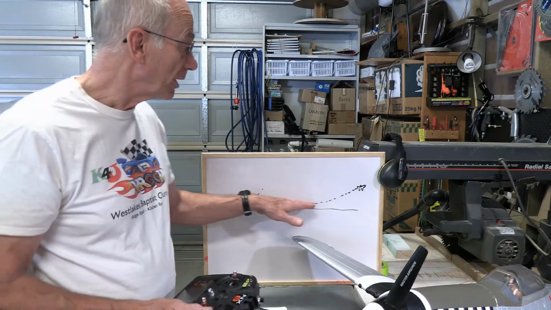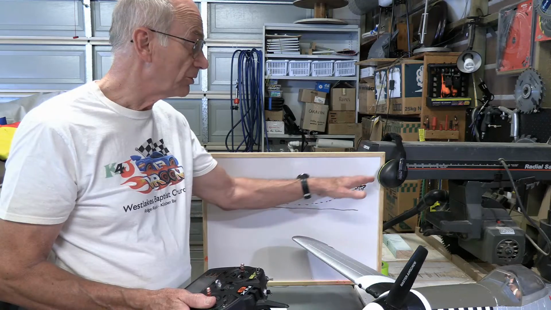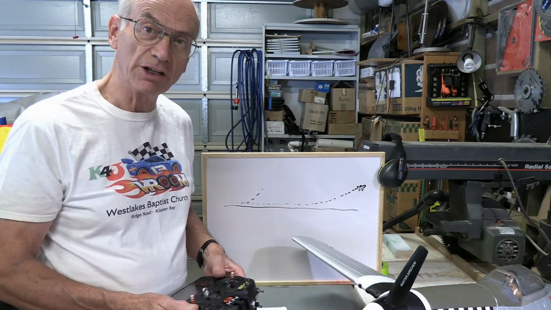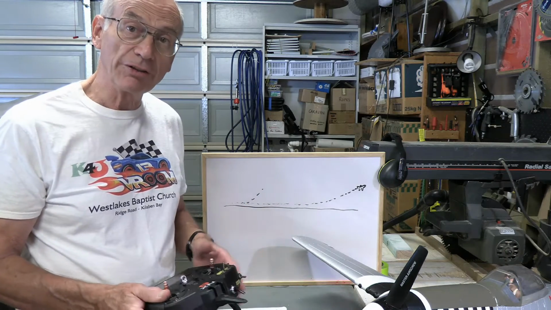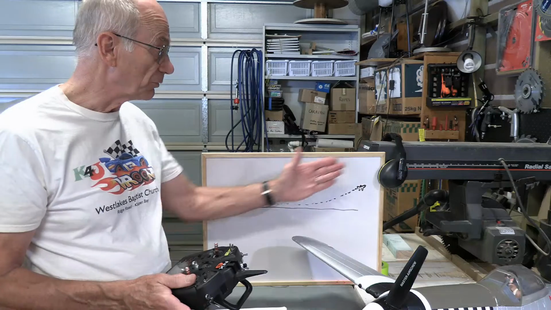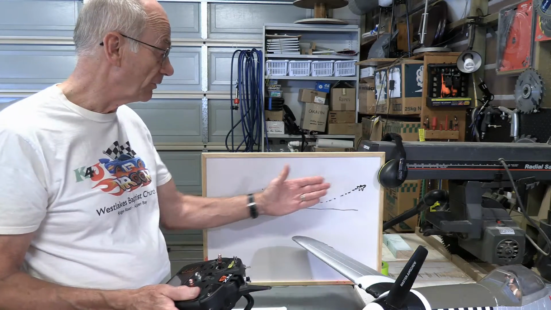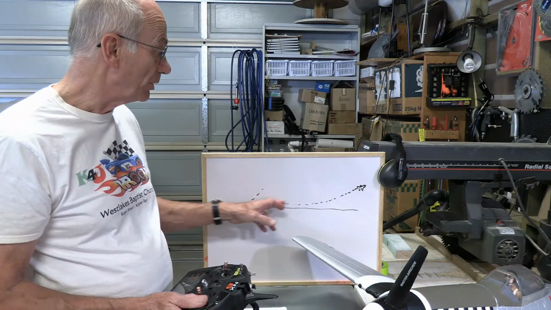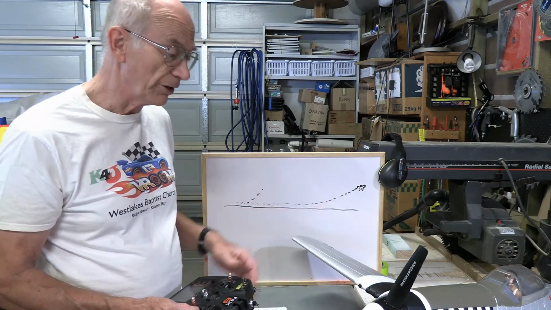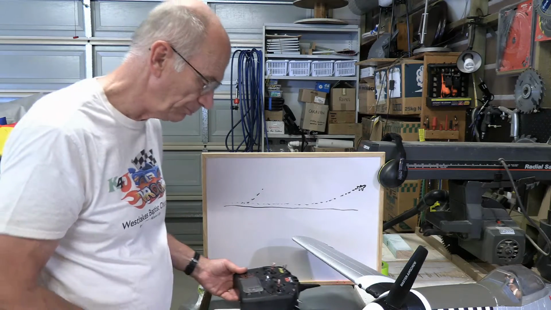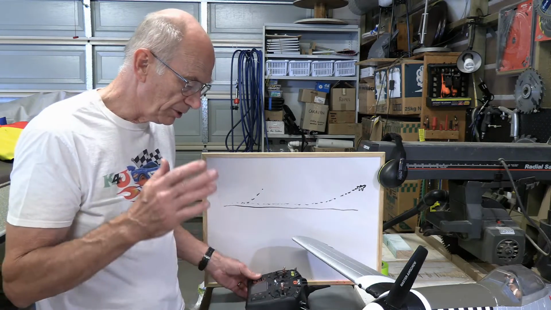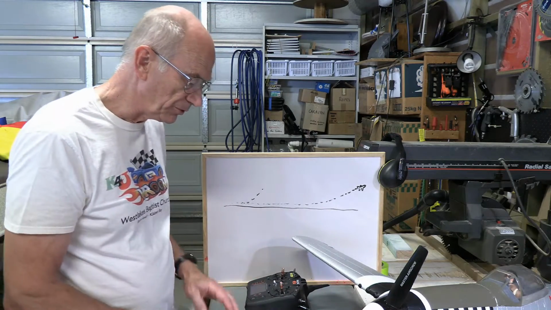But you want to have plenty of airspeed before you begin that rotation, and then you take off at a nice steady angle, and all of the time keeping it straight going down the line of the runway, using the rudder early on, and as you lift off, then using the ailerons. Okay, so don't lift off too soon.